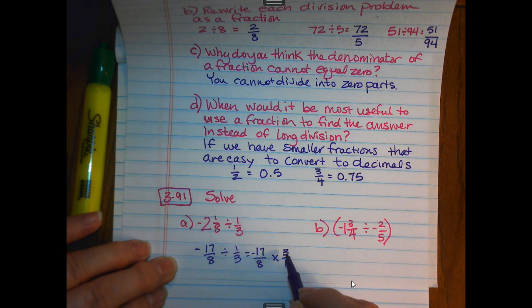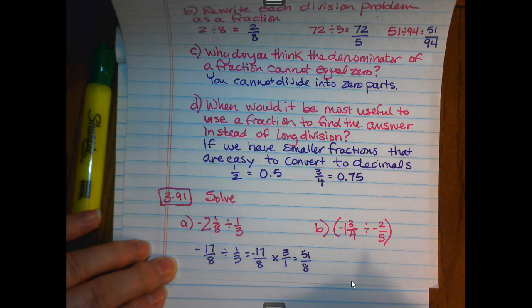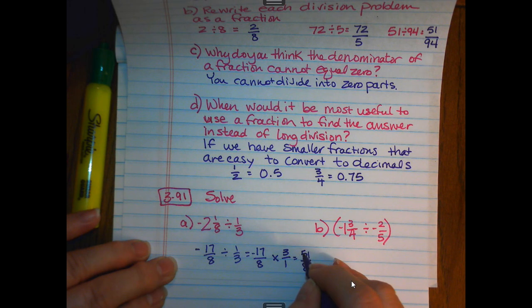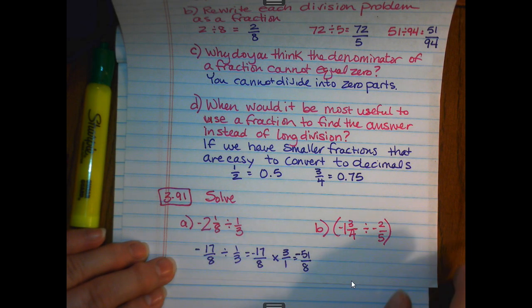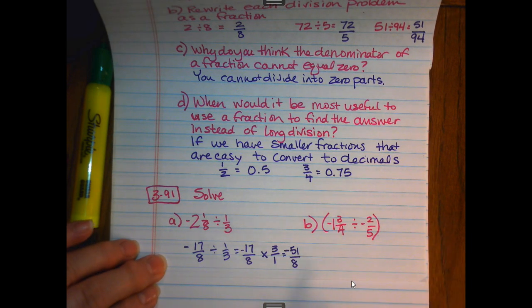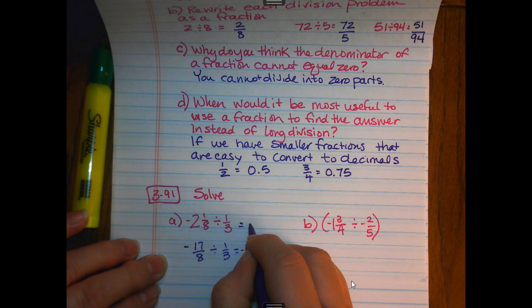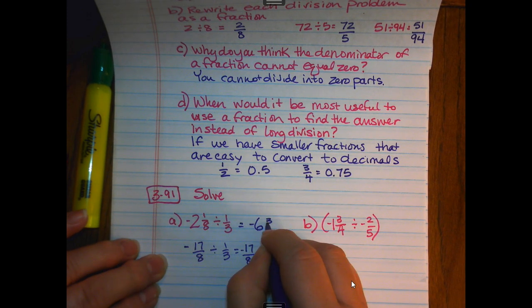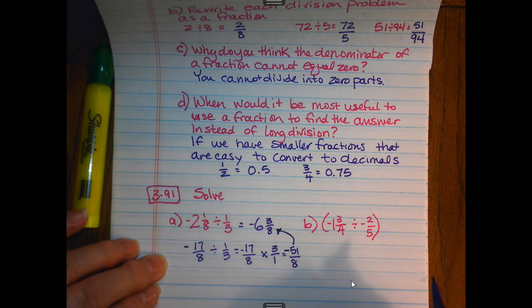And 17 times 3 is 51/8. And that is going to be a negative because this fraction here is a negative. Then our second one, oh, and if you want to simplify this, we could change it to -6 and 3/8 would be the better way to write that in simplified form.